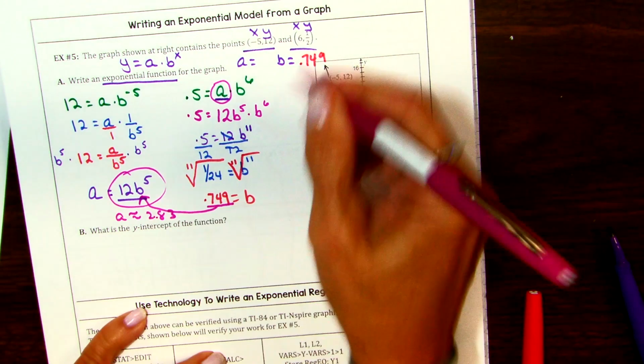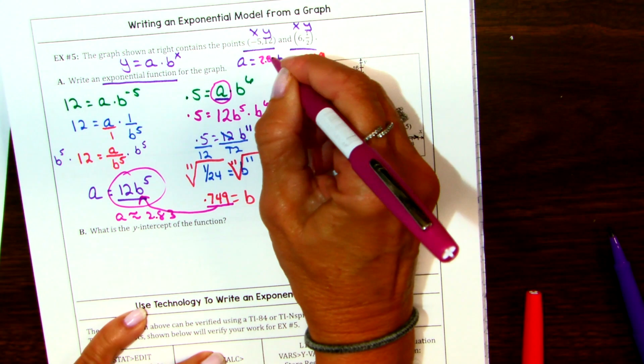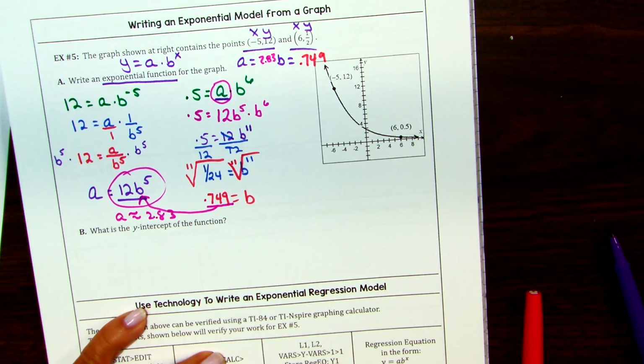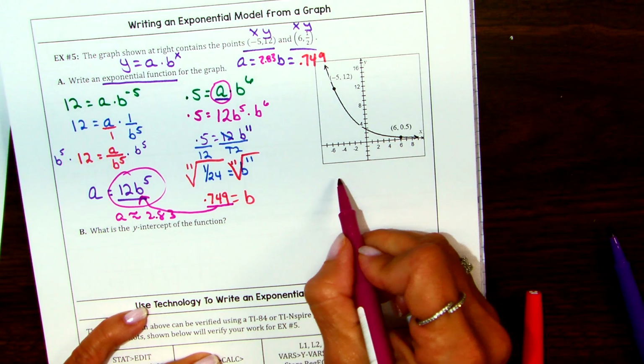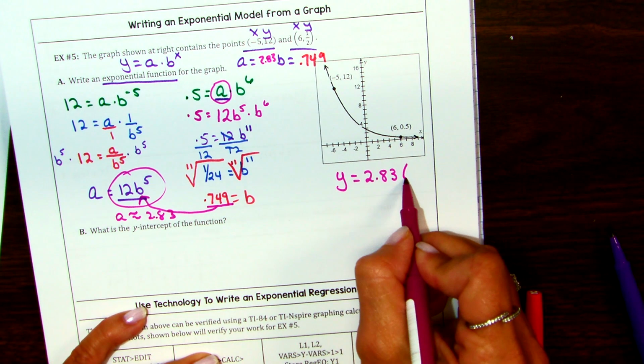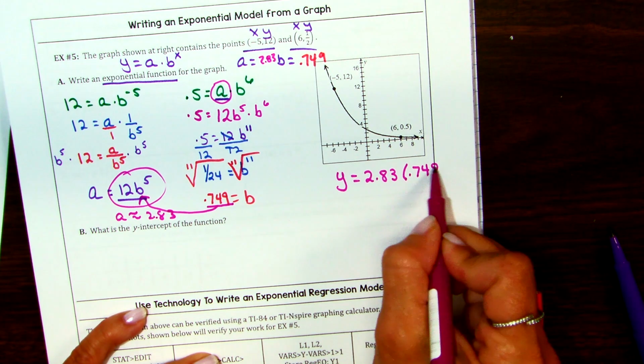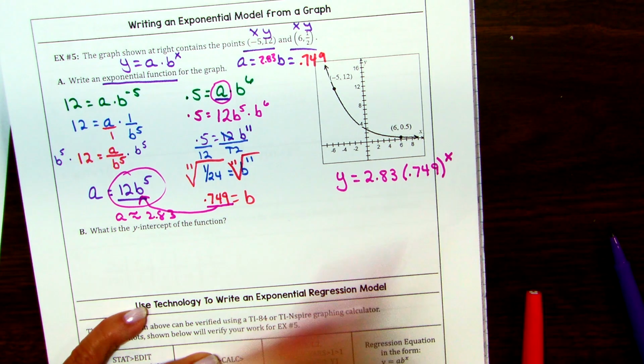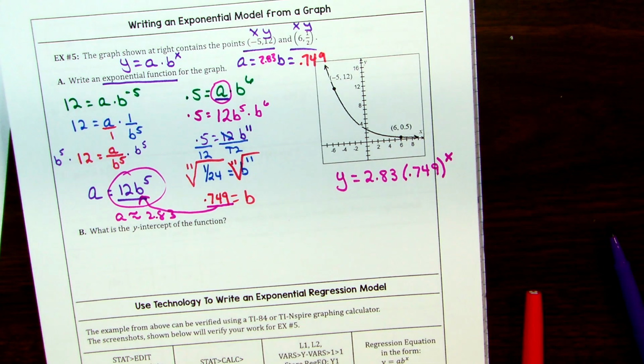You can write it or not, but if your 3rd digit or your 2nd digit is a 0, you can just drop it or keep it. Doesn't matter. So our final answer would be 2.83 times 0.749 to the power of x. So we have to be able to use those little features on our calculator, okay?